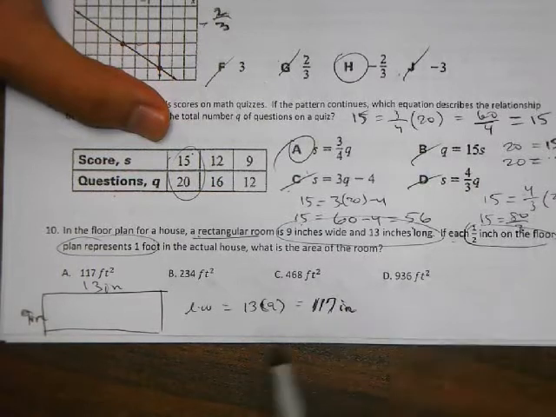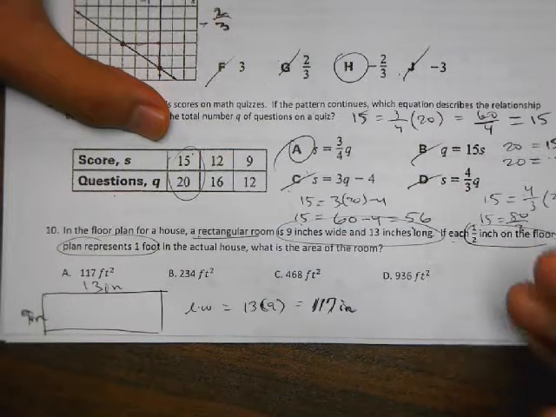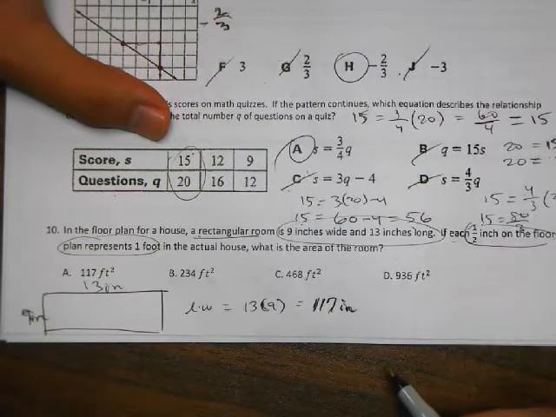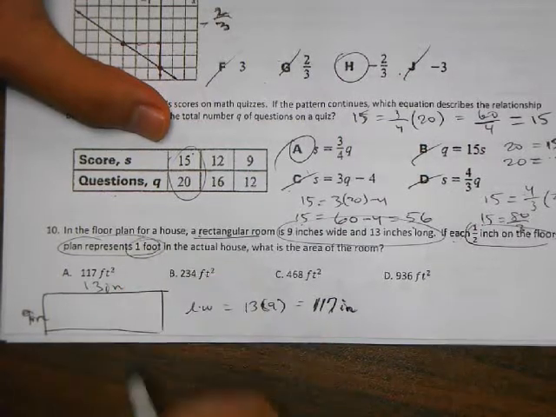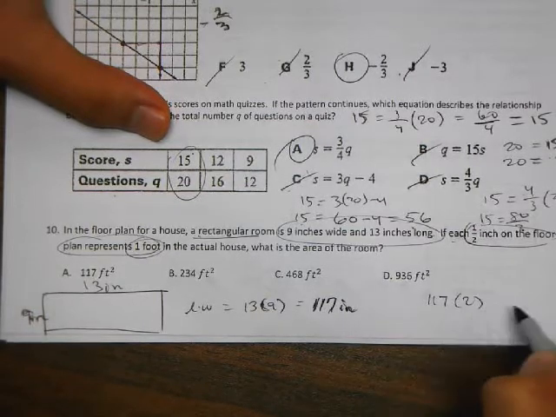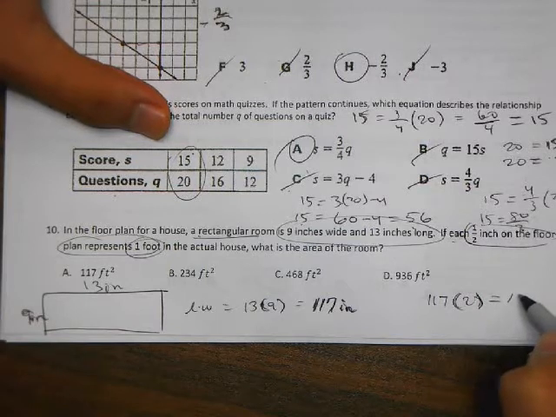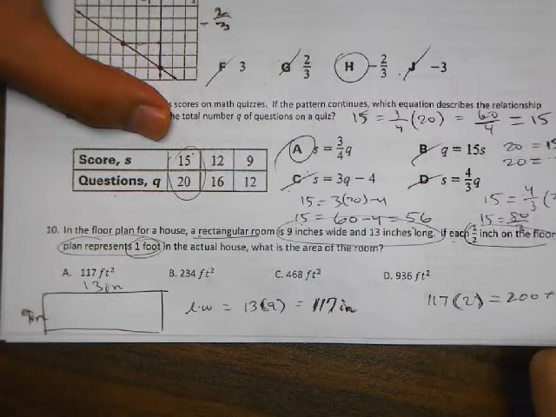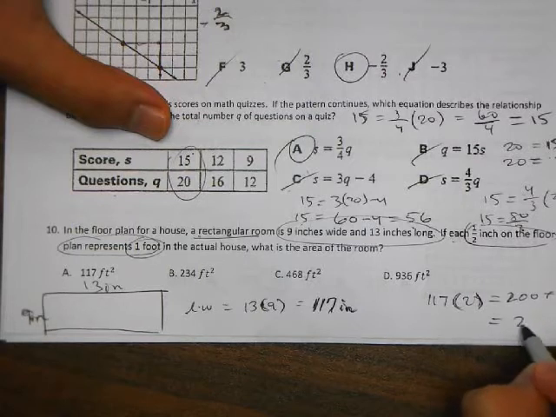However, it says that half an inch represents 1 foot. So if we have 117 inches, then we have to multiply that by 2 to get the number of feet. So 117 times 2 is 100 times 2 is 200, 20 plus 14 is 234.